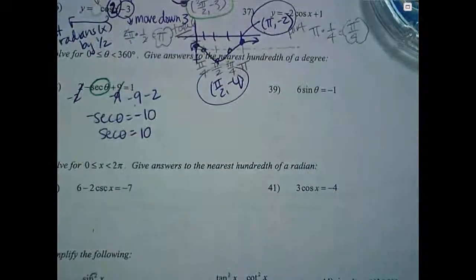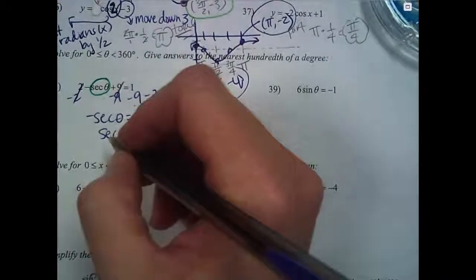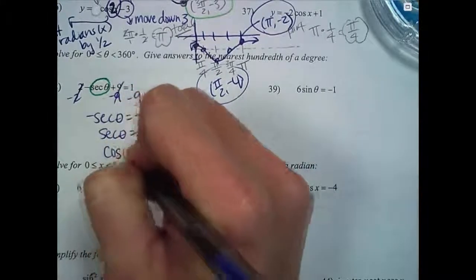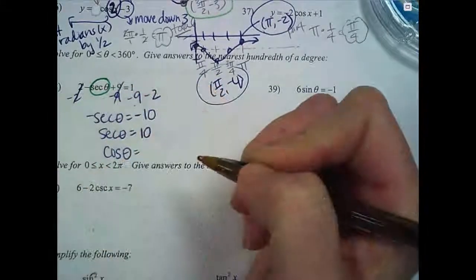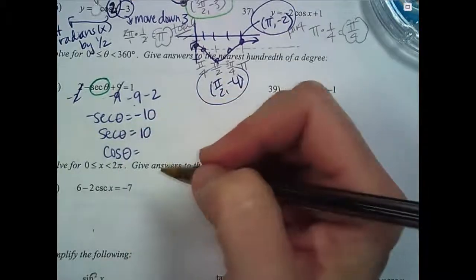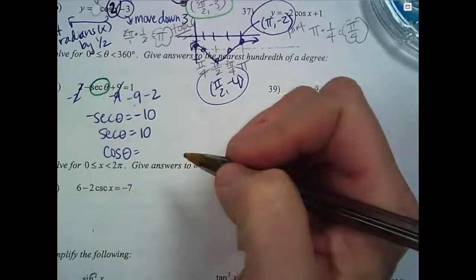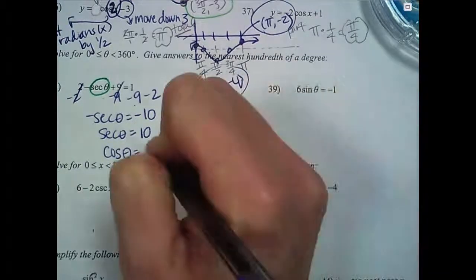Do y'all remember how to free theta? Does our calculator have a secant option? It doesn't, does it? So what do we have to do? Do you remember? We change secant to cosine. Oh, it's a secant, never mind. It's secant. And then what do I do to 10? I make it 1/10. I flip it.